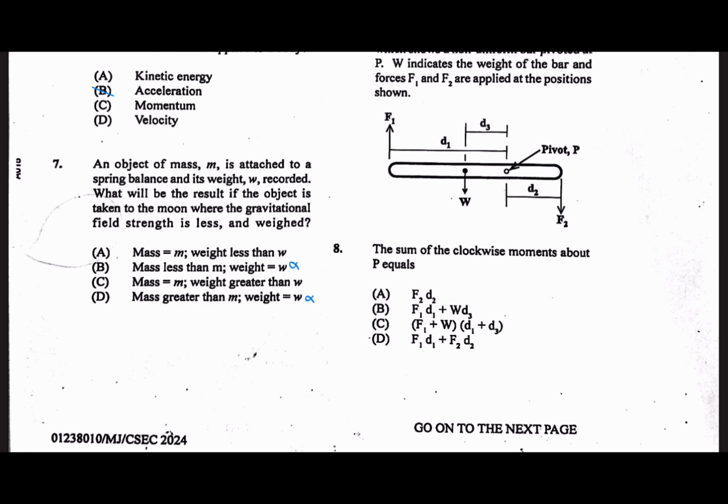Now, if I carry an object on the moon where gravity is not so strong, then the weight would decrease, because gravity is the force that attracts an object to the center of its core. So if you go on the moon, then the gravitational field strength is going to be less. So the object will experience a lesser force pulling it to the center of the moon. So the answer is A, right? The mass will remain the same, but the weight will decrease.